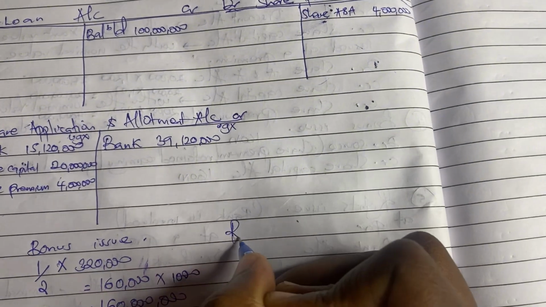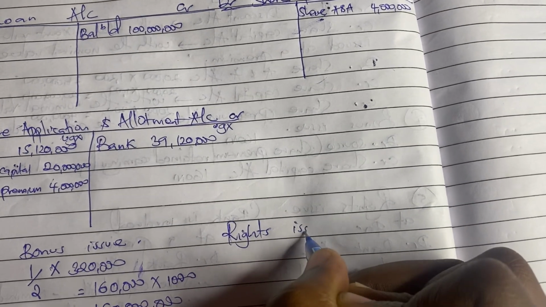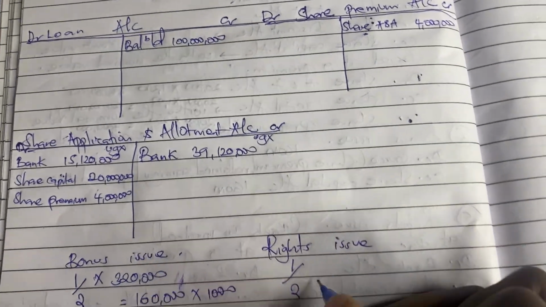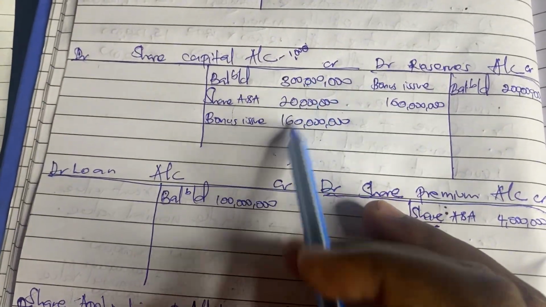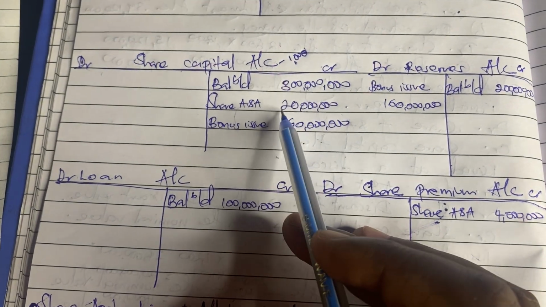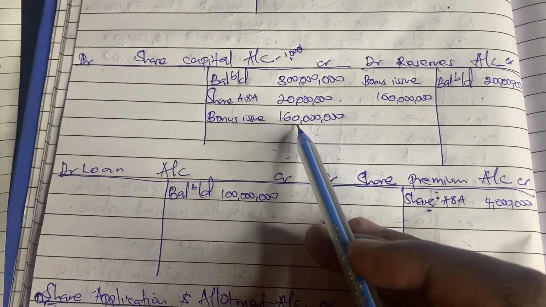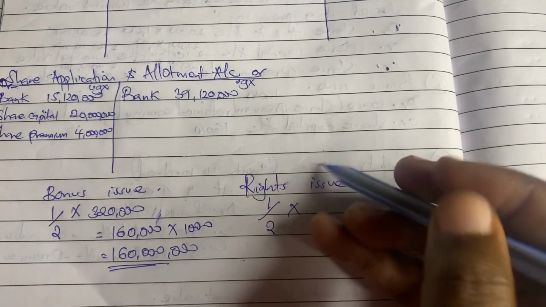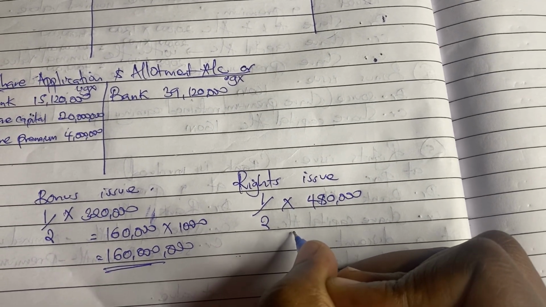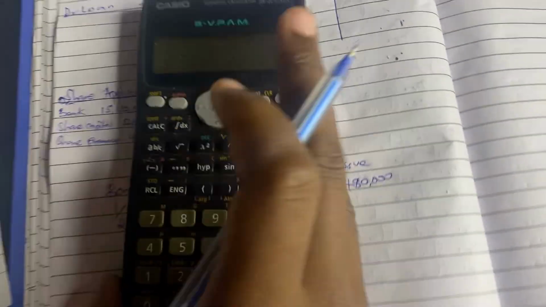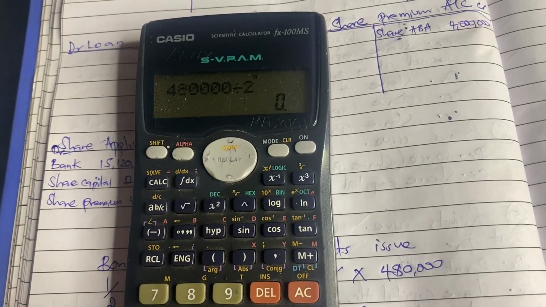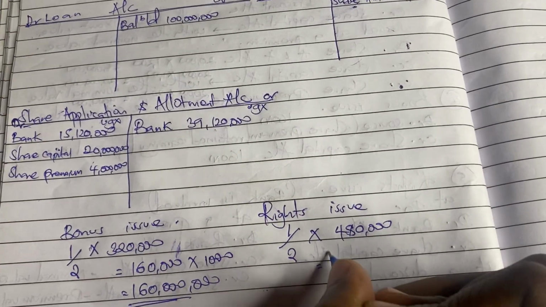So rights issue, they said it's 1 equity share for every 2. That's how you write it. Then times, we multiply with the number of shares available in the share capital account. So it is 300 plus 20 plus 160. So it gives us 480,000. So 480,000 shares. What do we get? 480,000 divided by 2 is 240,000.